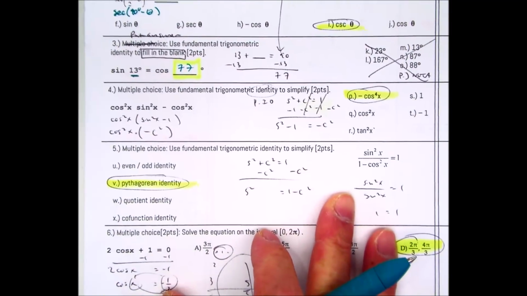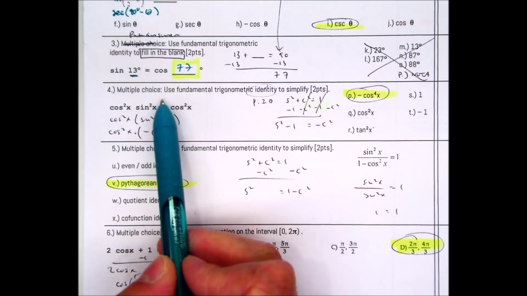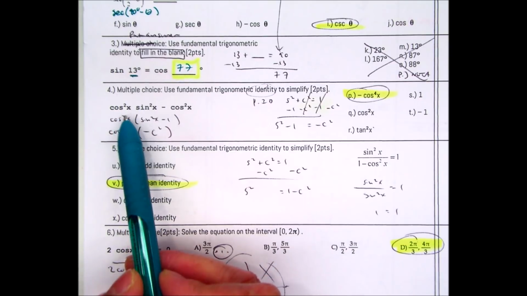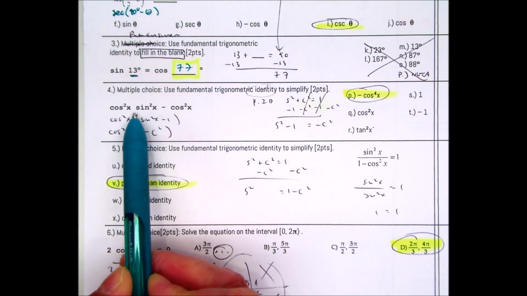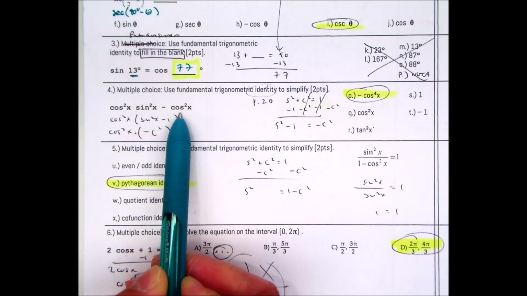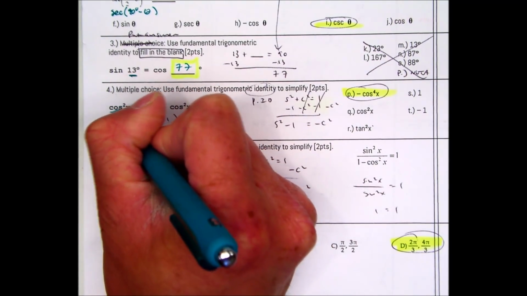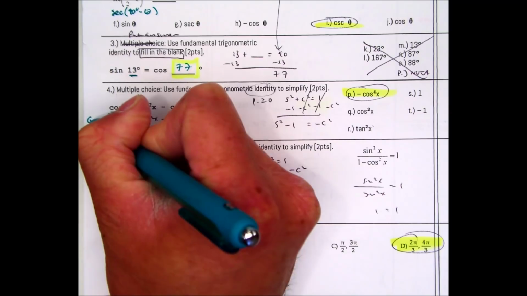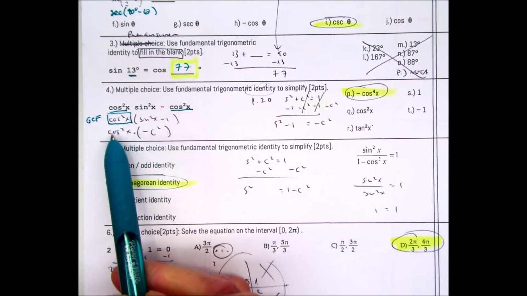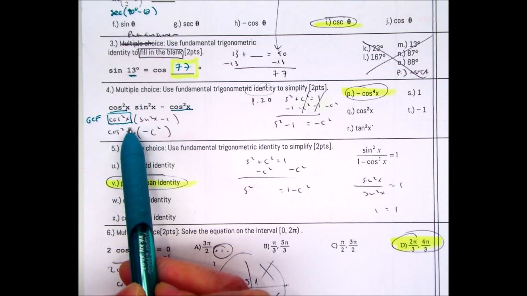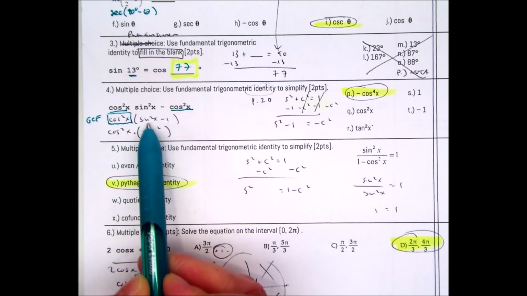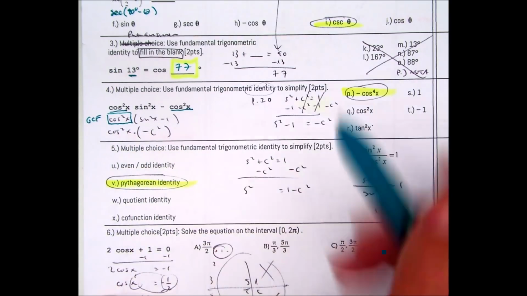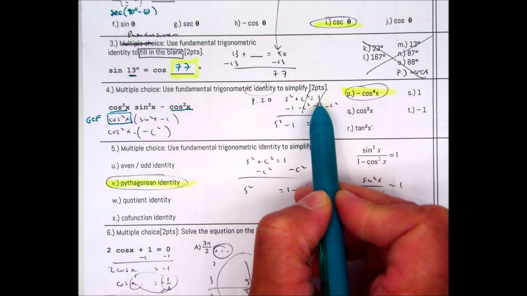Question number 4. Multiple choice, use the fundamental trig identity to simplify. So here I have cosine squared x times sine squared x minus cosine squared x. You should recognize that they both have a cosine squared x, and that becomes my greatest common factor. I'm left with, in the parentheses, cosine squared x times sine squared x minus 1. Now this should give you a hint that this is the form of the Pythagorean identity, sine squared plus cosine squared equals 1.